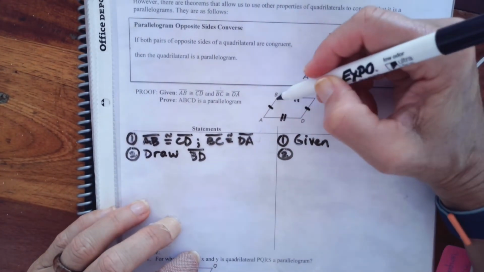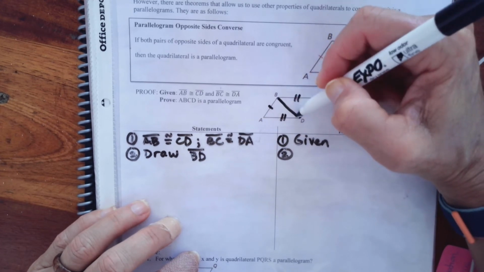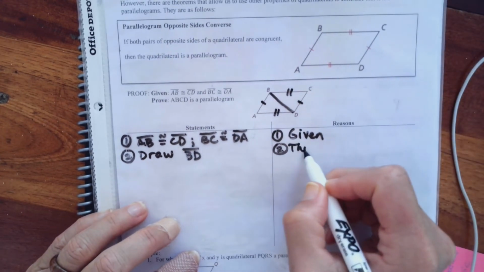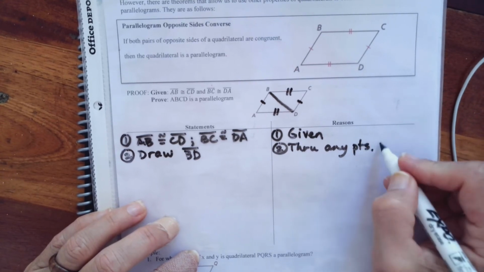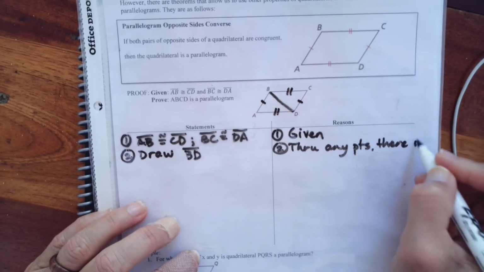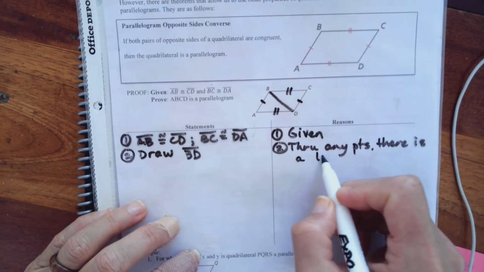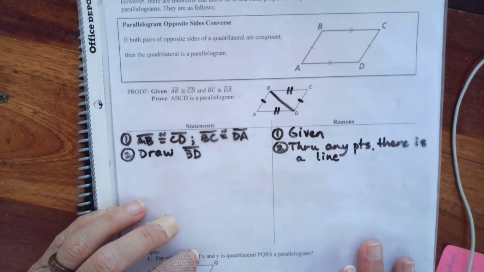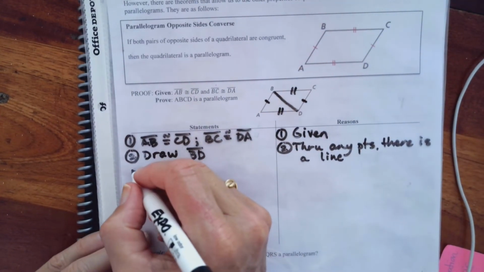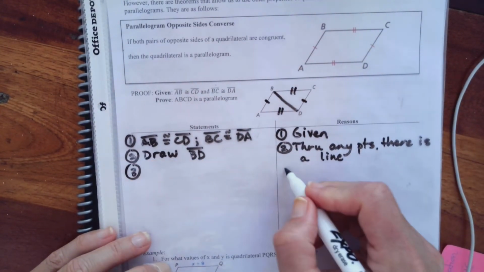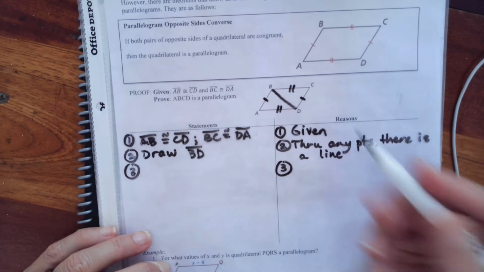Very good. Because through any two points, there exists a line. Now, I have this line, and my goal, of course, is to try to prove that the triangles are congruent.